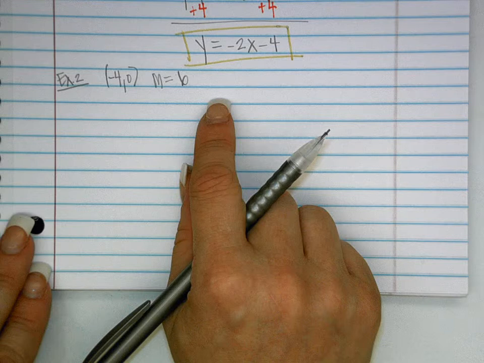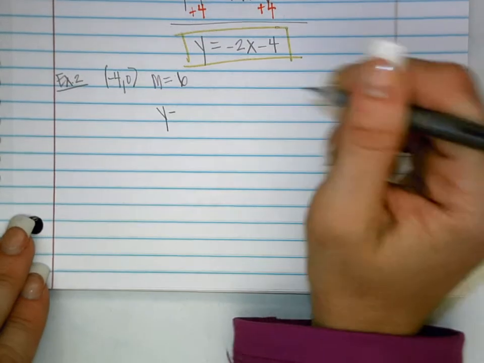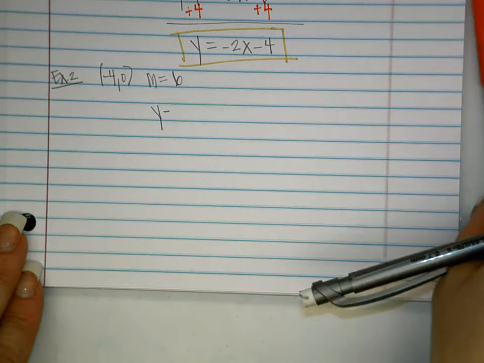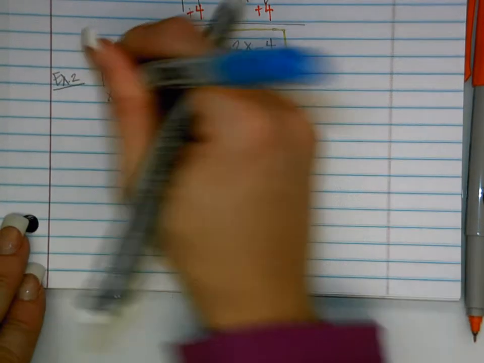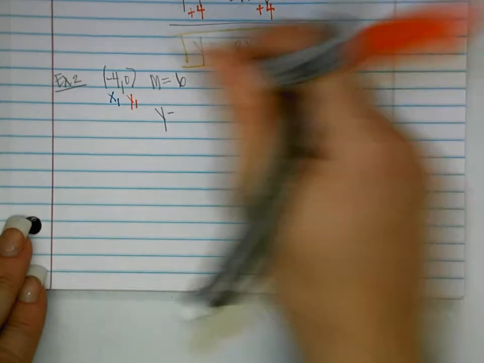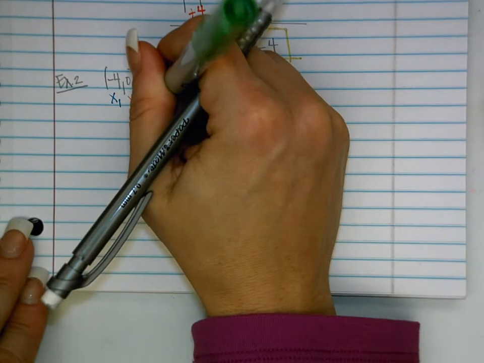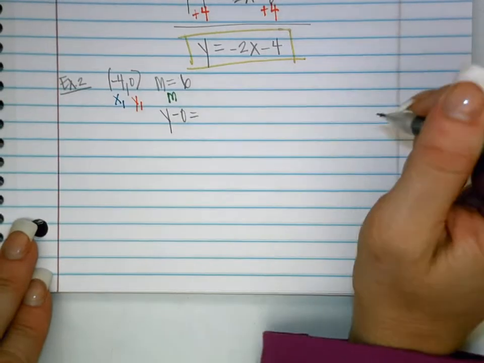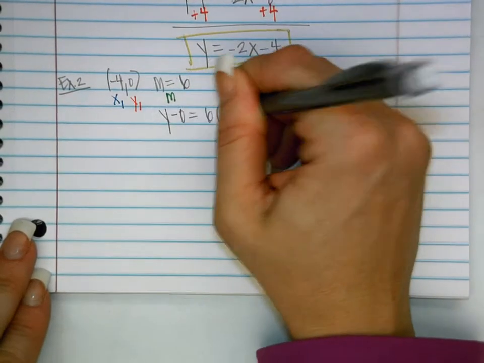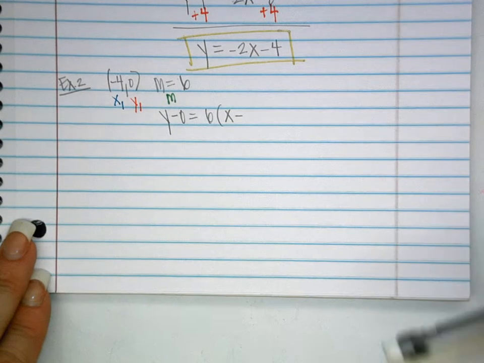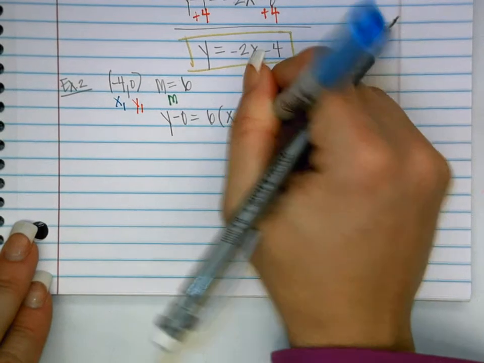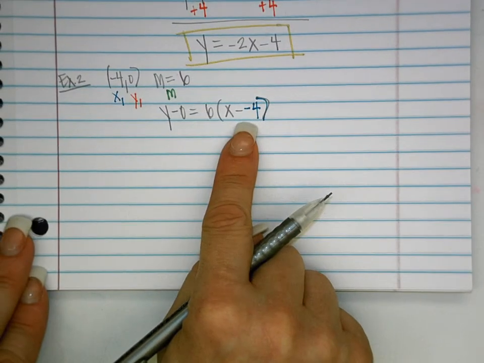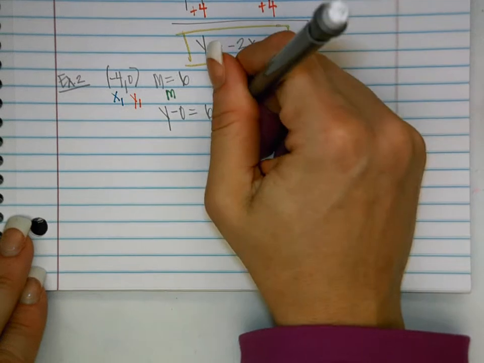So, we're going to plug into that same equation. Y minus, what's your y1 value? 0. If you need to, you can label these. So this is your x1, this is your y1, and this is your m, obviously. So y minus y1 is 0 equals, what's your m? 6 times x minus, what's x1? Negative 4. Oops, I goofed up my colors. What can happen with x minus negative 4? It turns positive.